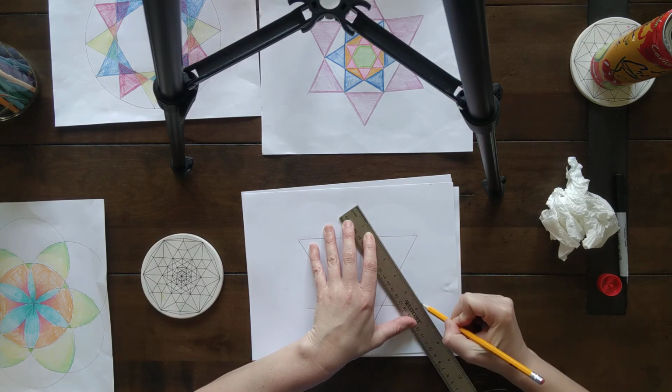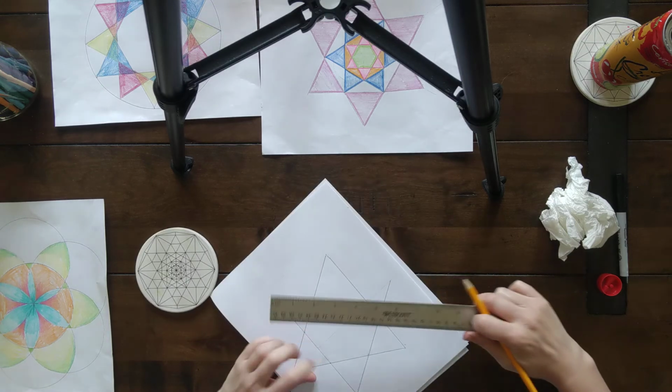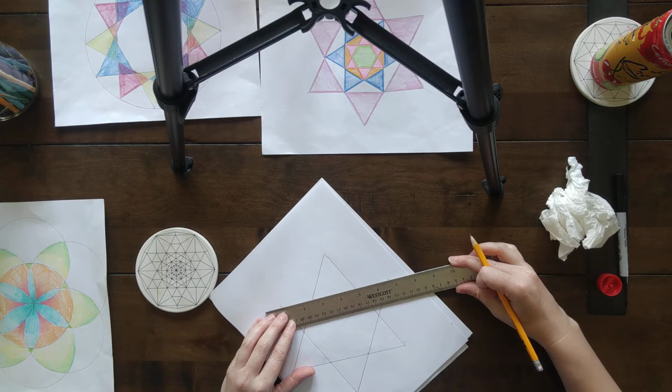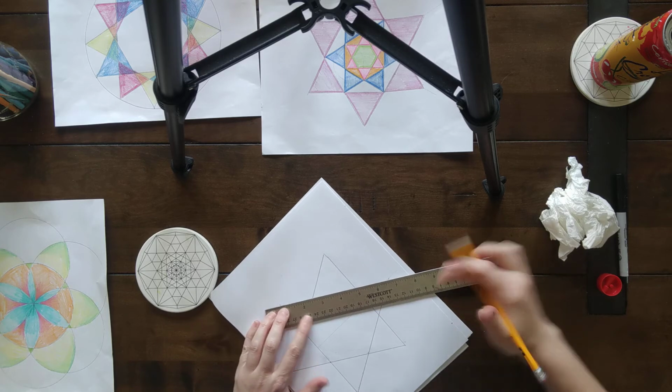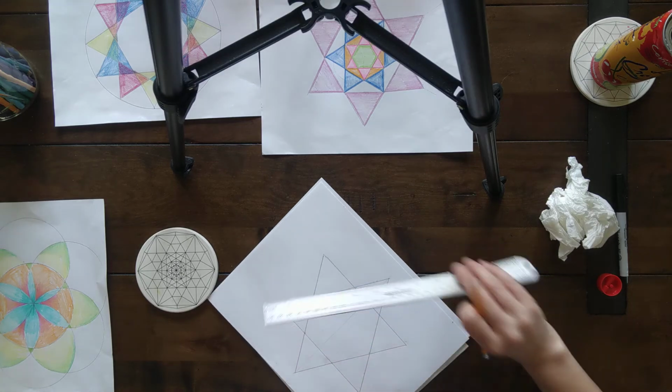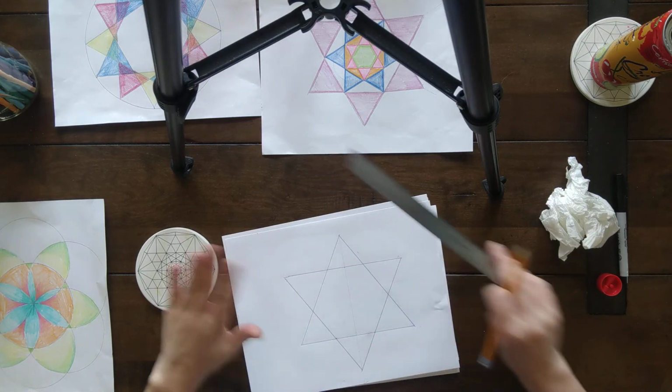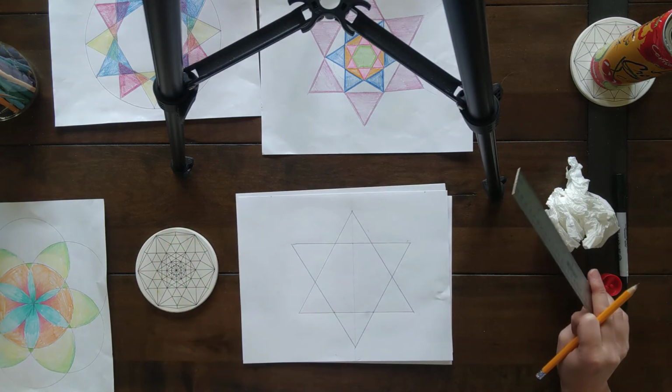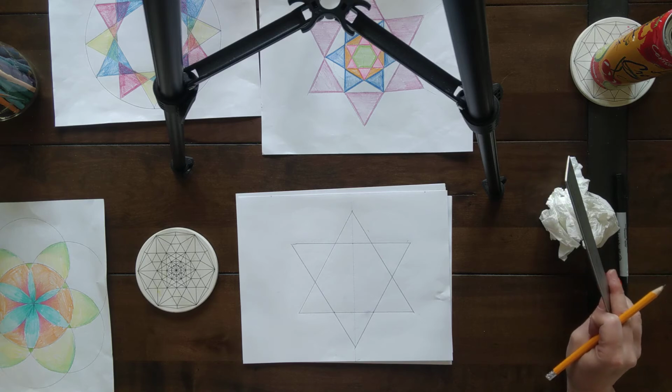Again, if it's not exact, if you don't have a ruler, it's okay. Just do your best. Now I'm connecting. So we're gonna do this again, or actually we're leaving it like this. Yes, okay, sorry, I'm getting confused with all of the different things that I've been doing this morning.